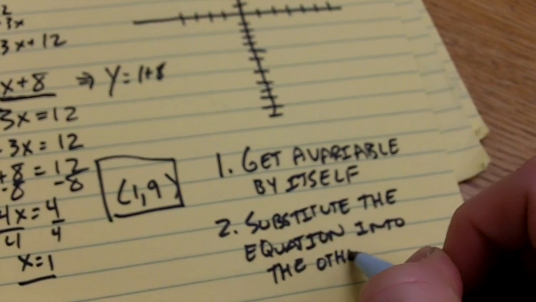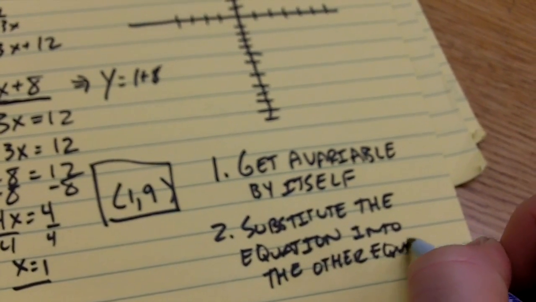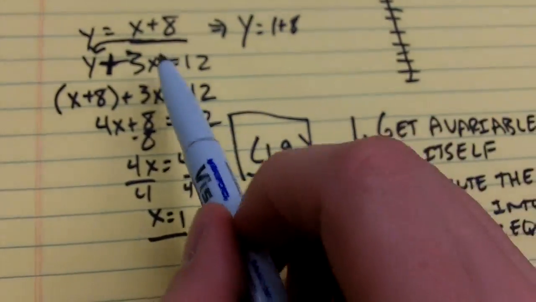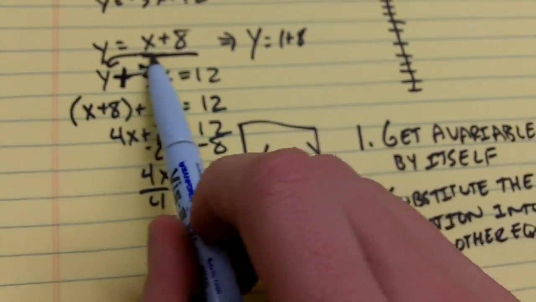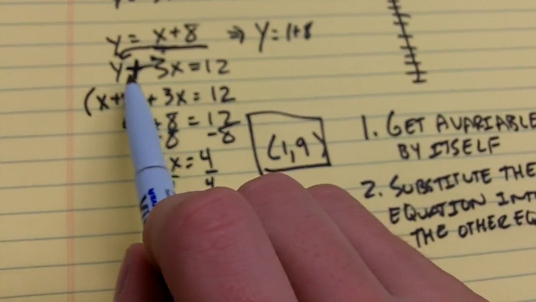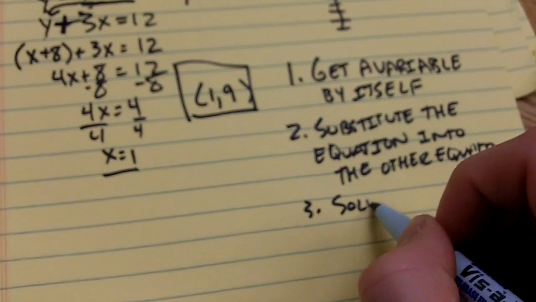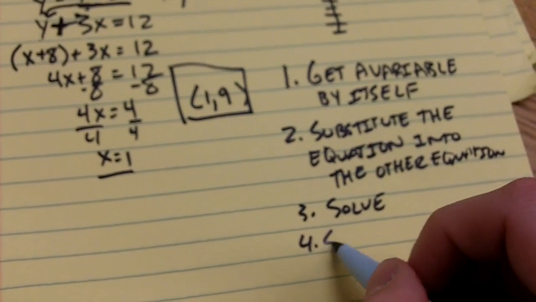We got this variable by itself, y equals x plus 8, and substituted that equation into this one, and then we solved, and then we substitute again at the end.